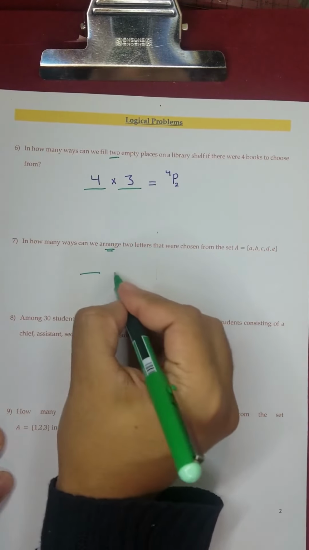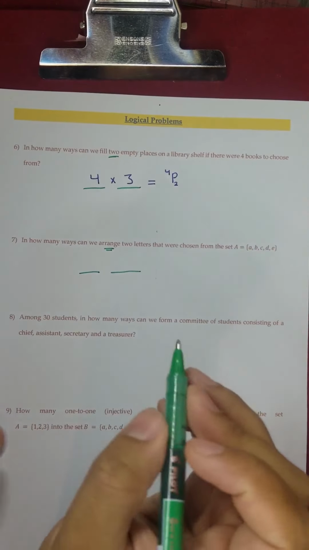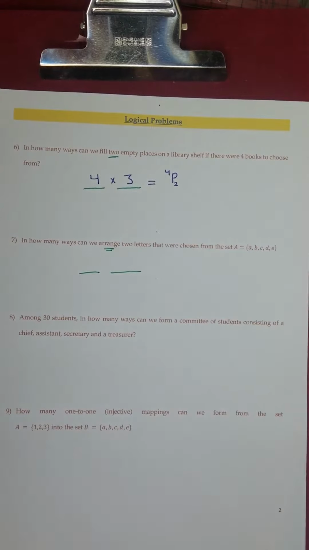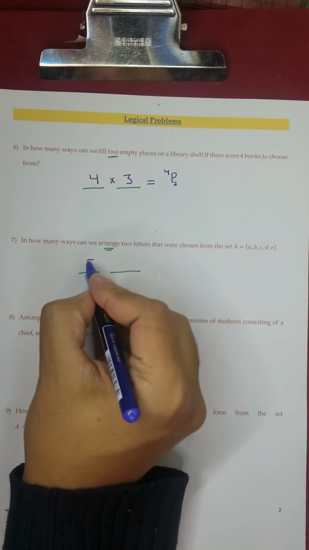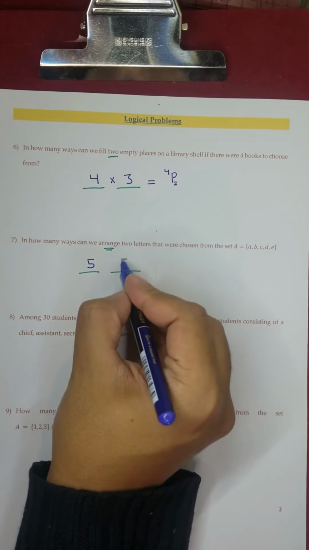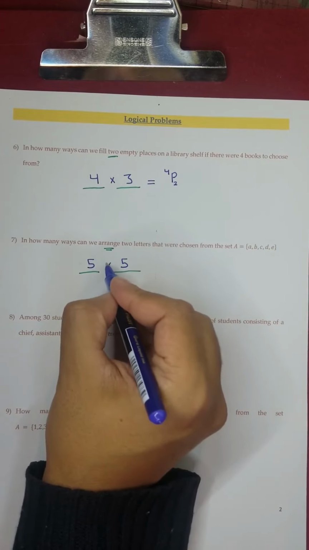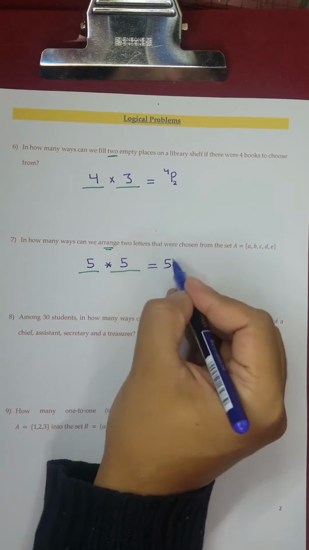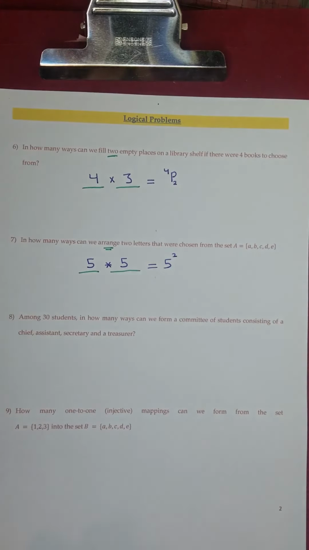So 2 actions, 2 letters, 2 actions. How many options do I have? 1, 2, 3, 4, 5. So I have 5 options. And then I have also 5 options, assuming that I can repeat. So repetition is allowed. So the answer can be also written as 5 squared. But we cannot write this answer as a permutation, and we cannot write it as a factorial. It can be written as a power, 5 squared.